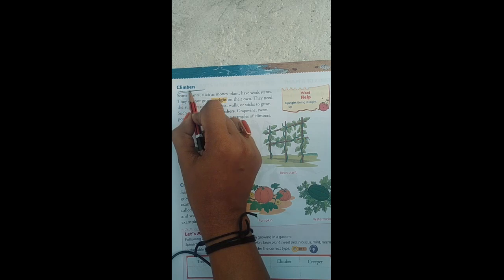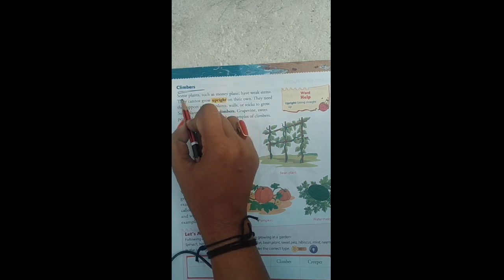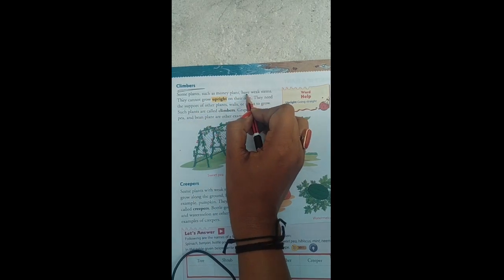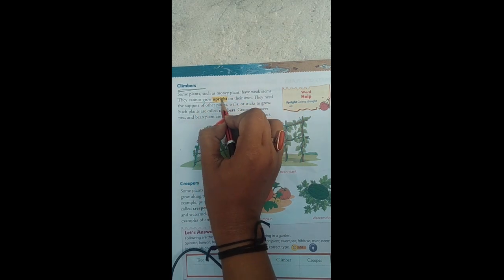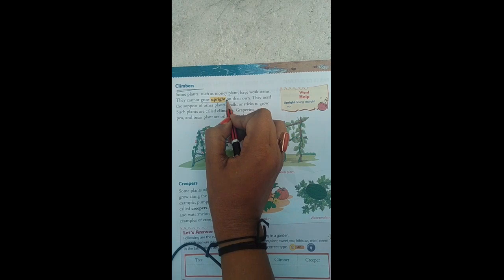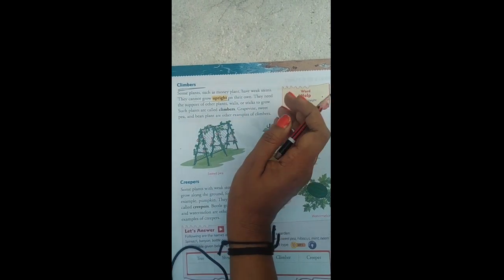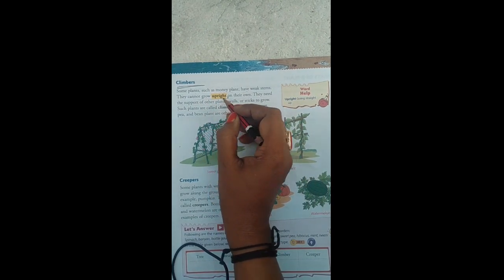Climbers. Some plants such as money plant have weak stem. They can't go upright. Some plants can go upright on their own, but some plants can't go upright, like this plant.